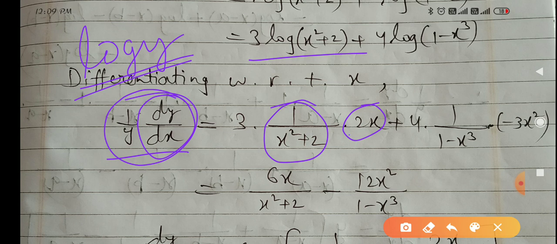Differentiation of x square is 2x, differentiation of 2 is 0, it is constant. In the same way, plus 4 same, 1 upon (1 minus x cubed) multiplied by differentiation of 1 minus x cubed. Differentiation of 1 is 0, differentiation of minus x cubed is minus 3x square.